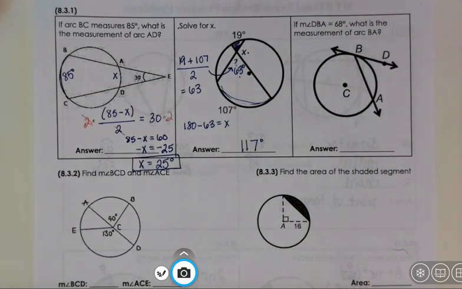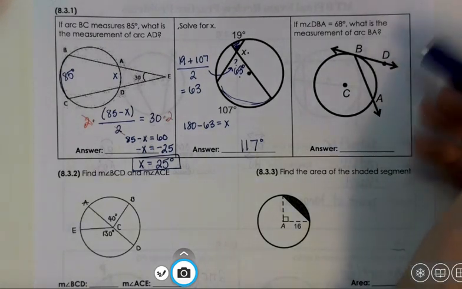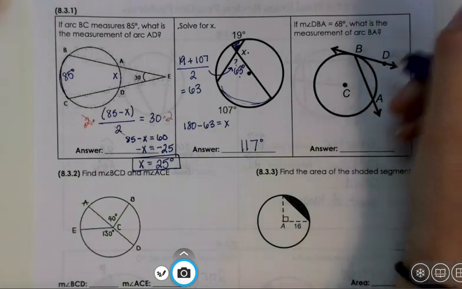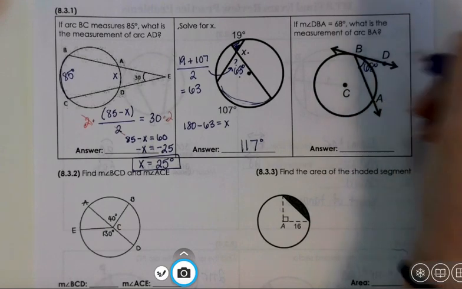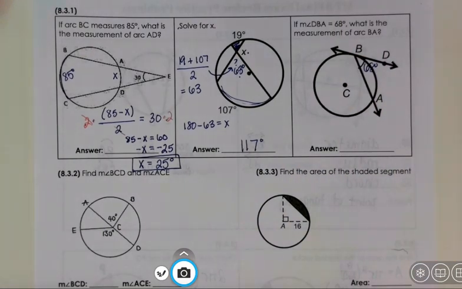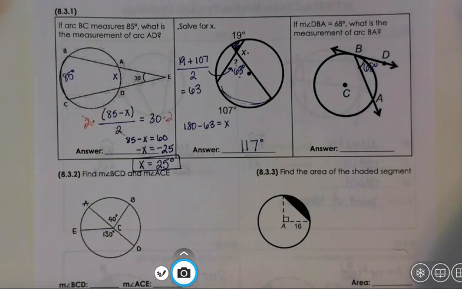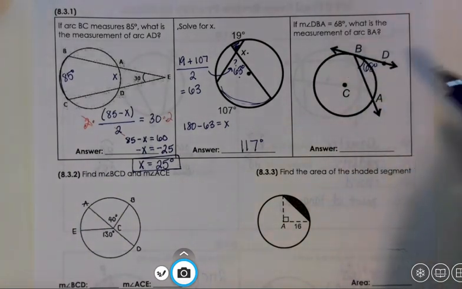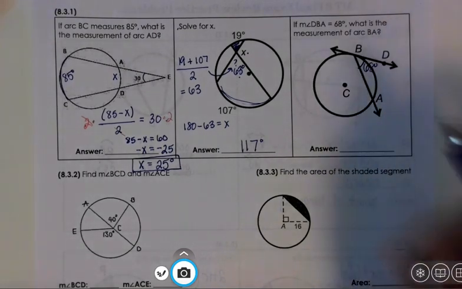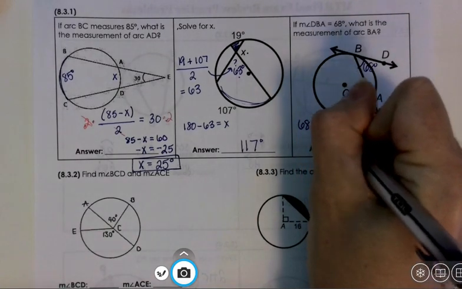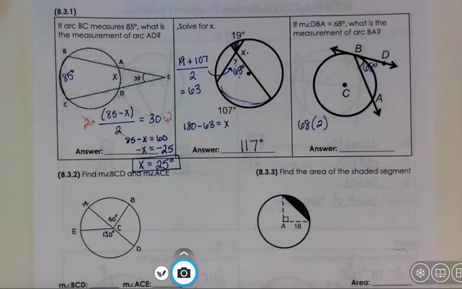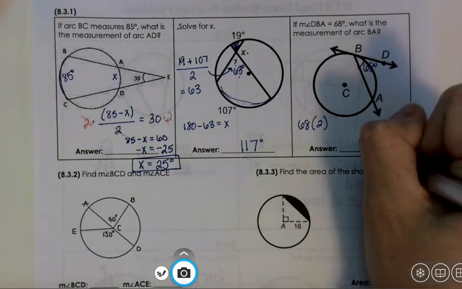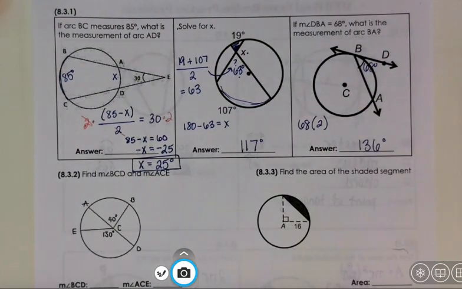For the last one, if the measure of angle DBA, so DBA is this measurement here, which is 68 degrees, what is the measurement of arc BA? So I'm trying to find the measure of this arc. Since this angle is made up of a tangent line and has part of a circle, all we need to do with this 68 is double it. So we're going to do 68 times 2, and that will give us the measure of arc BA, and 68 times 2 is 136.